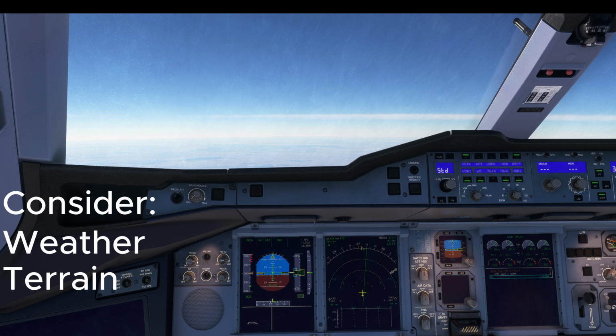This is obviously in the cruise now at 38,000 feet, so that's not going to be an issue. But if we get a failure and we're flying towards a mountain, fixing a failure isn't going to help us there. The main priority is to stay clear of that terrain.